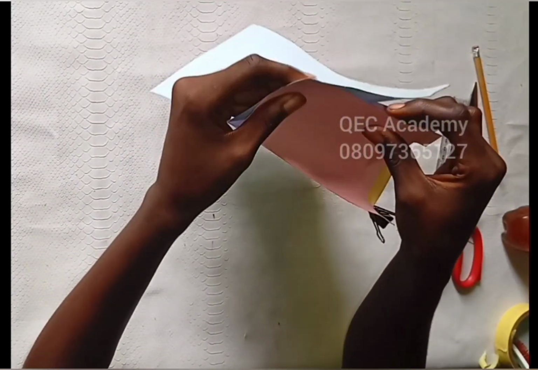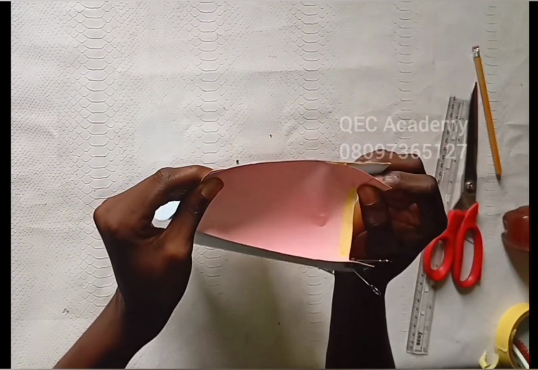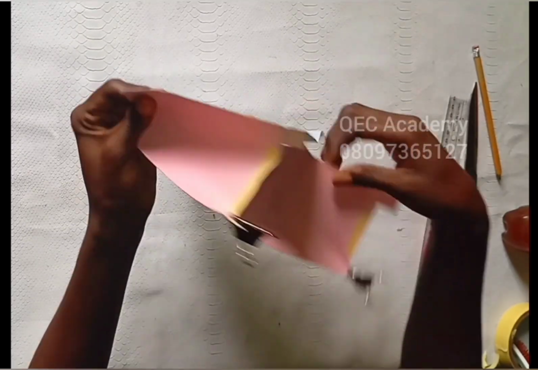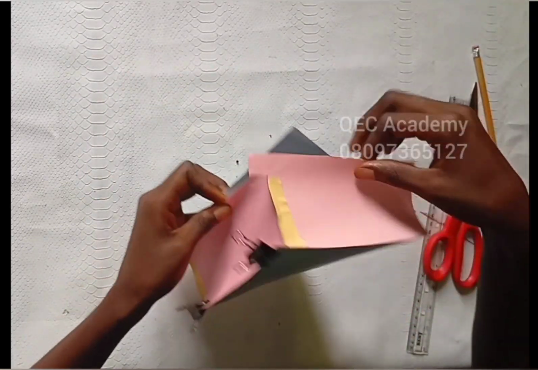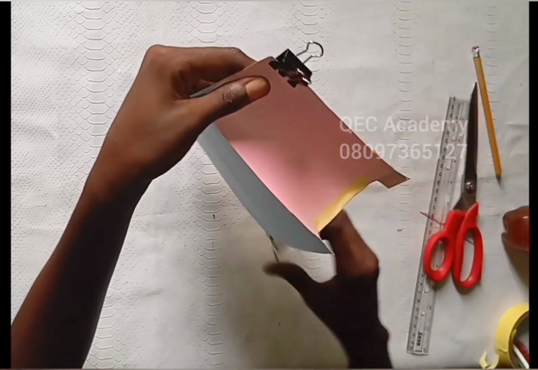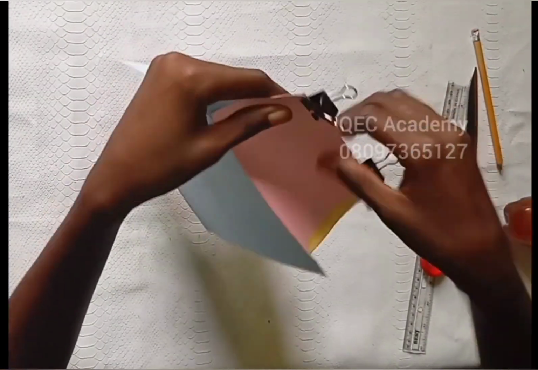The gum is not holding it very well. That's because there is not much allowance. We're supposed to leave allowances, since we're working with paper, so that we can use that allowance to join the gum to the paper. So you can use paper tape. The gum is not working well. You can use either of them.